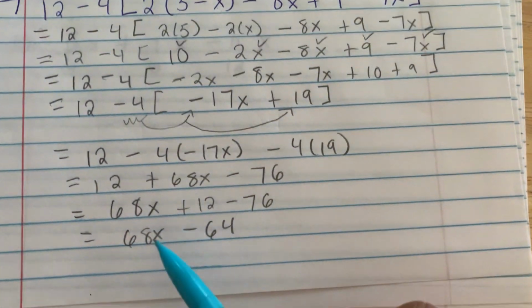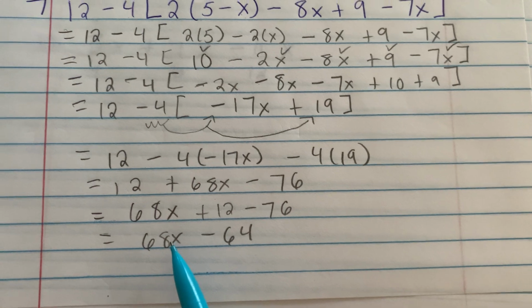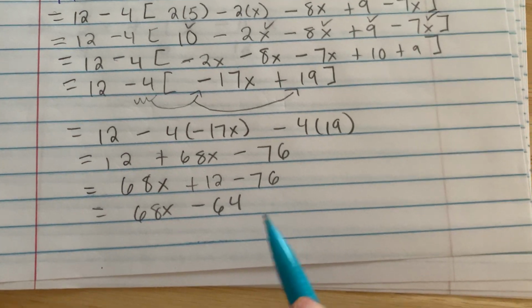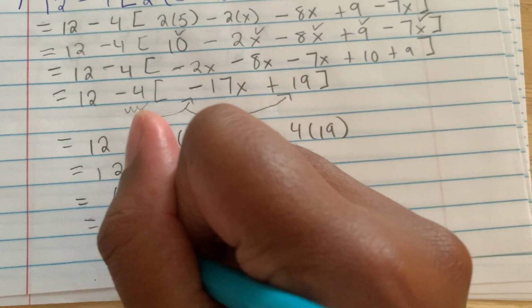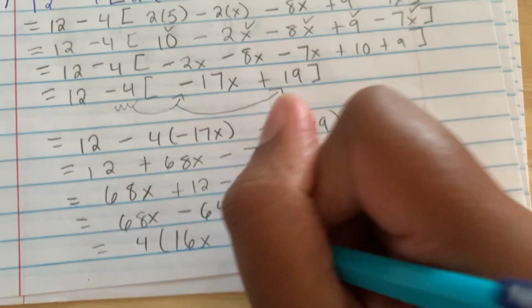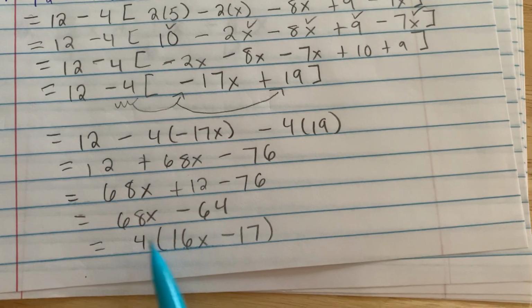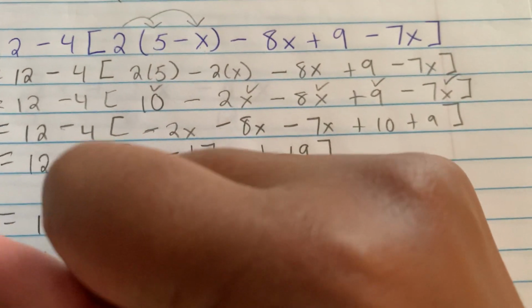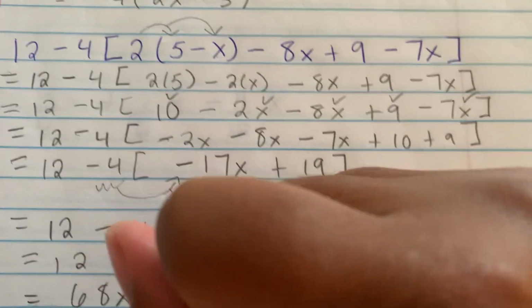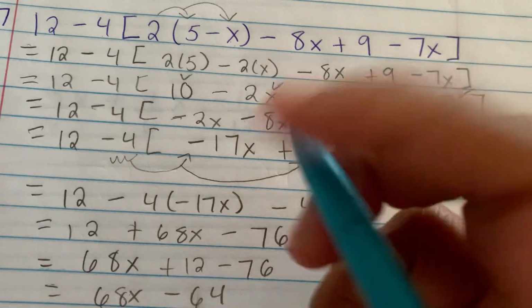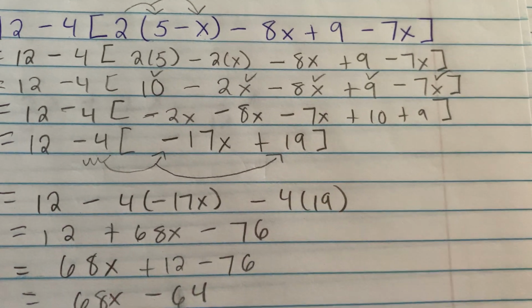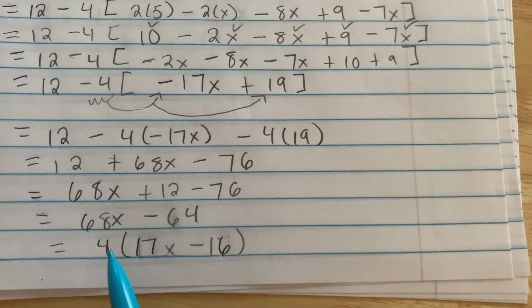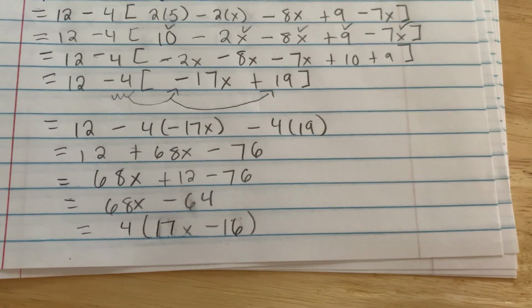Now there is a constant that you can pull out of here. 4 goes into both 68 and 64. So your final simplified answer will be 4 times 16x minus 17. Because 4 times 16 will get you 68. 4 times, let's switch those. 17 here, 16 here. 4 times 17 will get you 68, and 4 times 16 will get you 64.